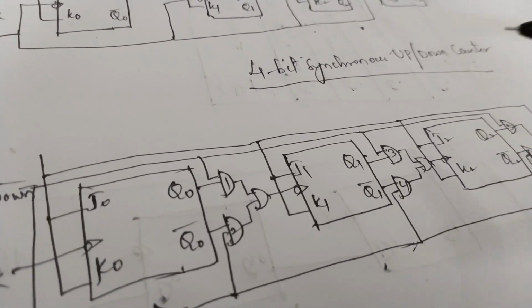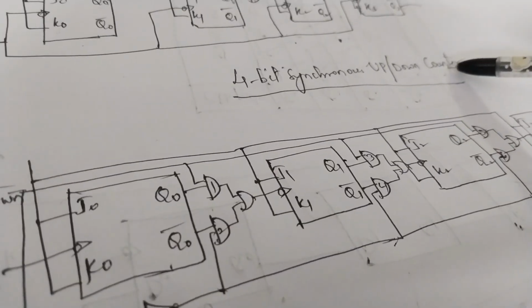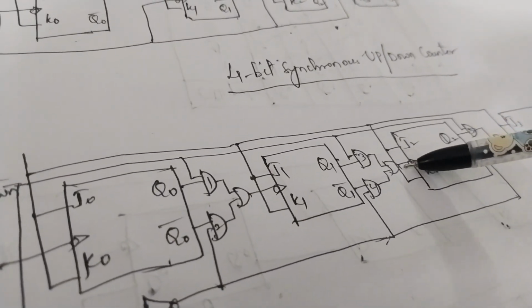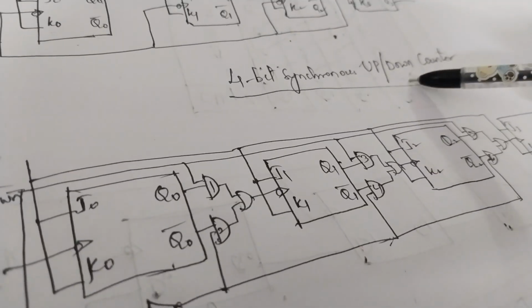The next topic we have is the 4-bit synchronous up or down counter. That means it is a single counter which performs a dual role. That is, it behaves as an up counter as well as a down counter.